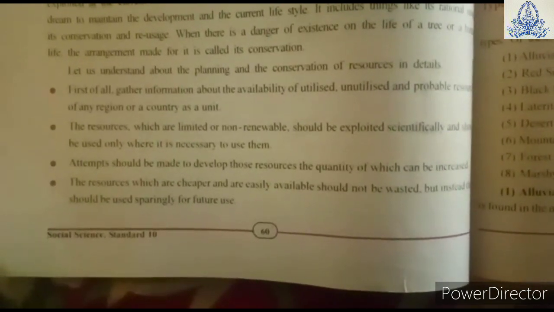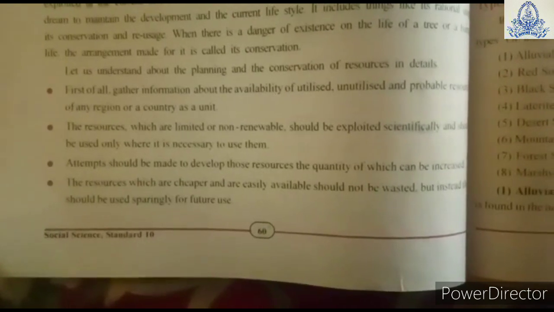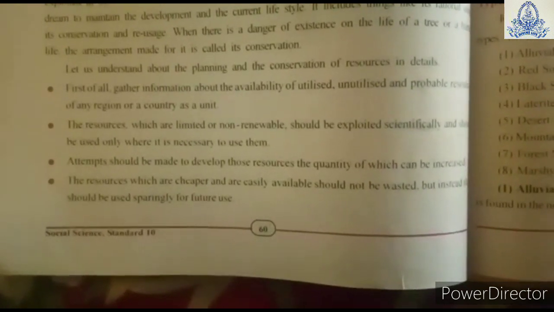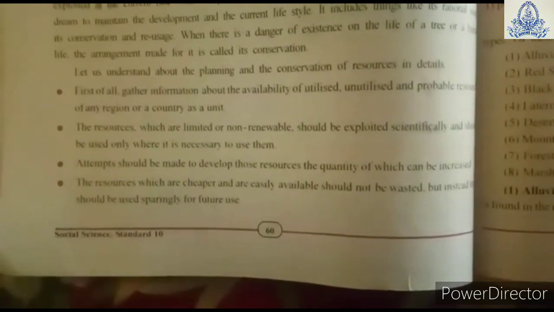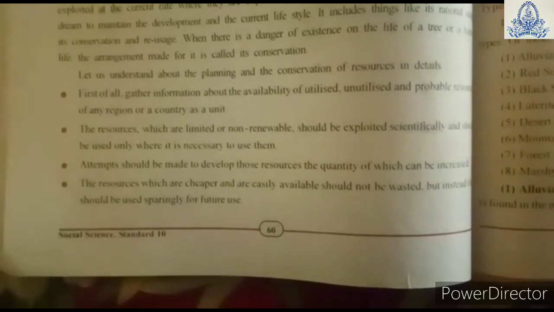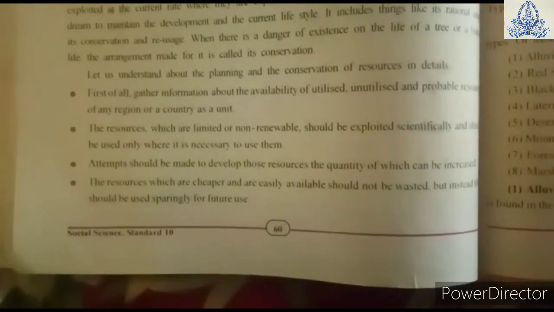Now, the resources which are cheaper and easily available should not be wasted, but instead should be used primarily for future use. Again, the resources which are available, we should not blindly use just because they are cheaper. We should plan for those resources.